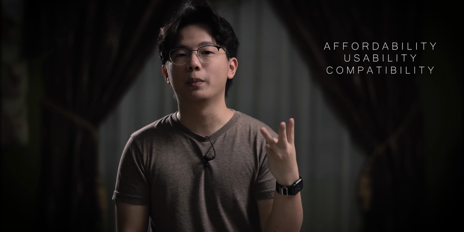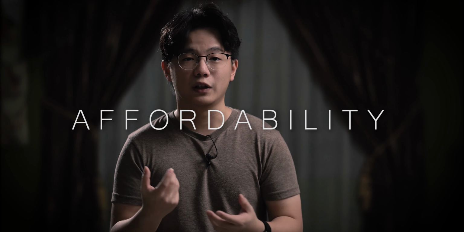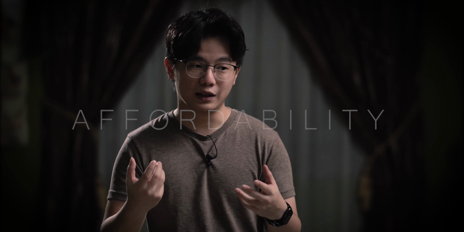Now I have three considerations when it comes to buying a lens. First is affordability, usability, and compatibility. Affordability is pretty much self-explanatory. The cheaper the lens is, the easier it is for you to buy and the better for your ROI, your return on investment. So if you're going pro, it's much better to go for something more affordable so you can recuperate the cost. Basically, you have a lower risk of wasting that much money on gear that you might not make back.